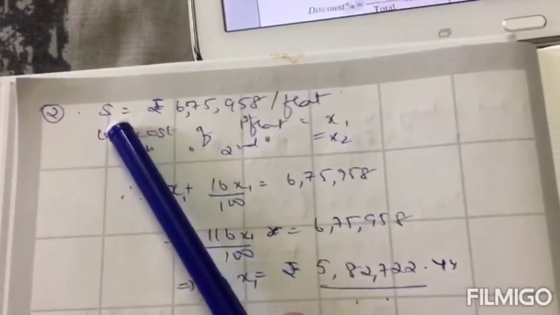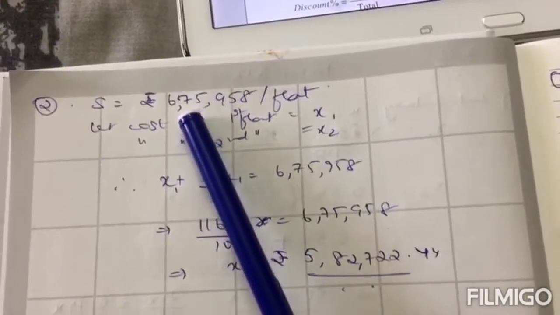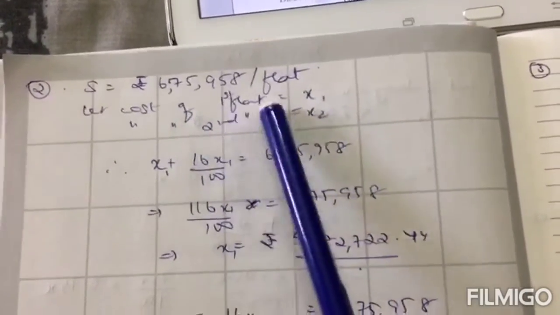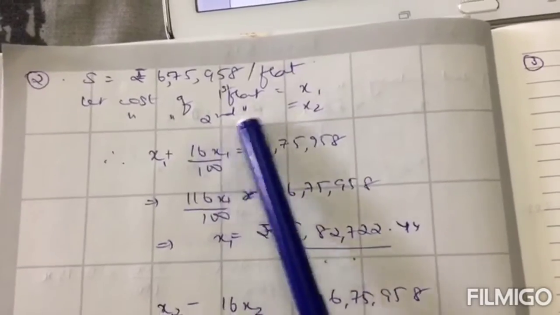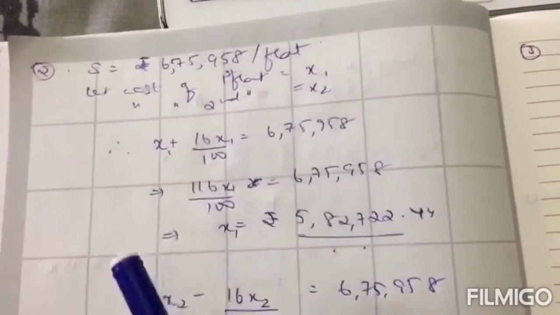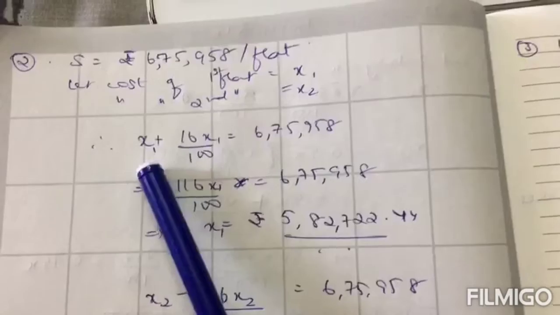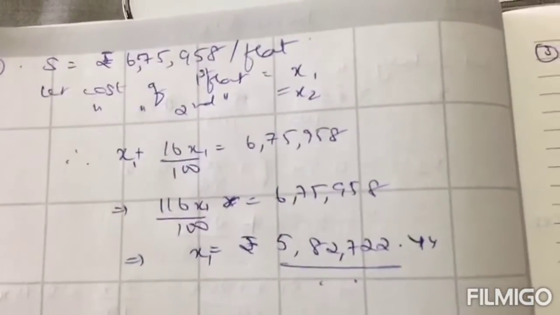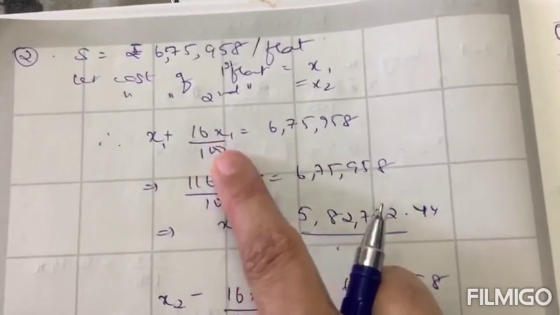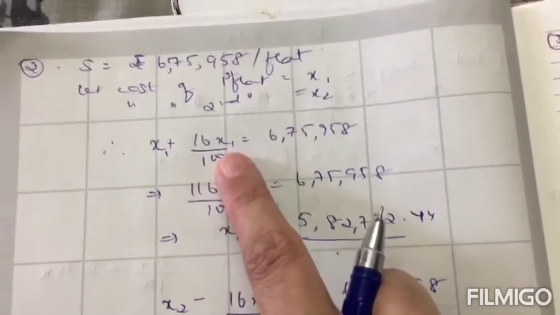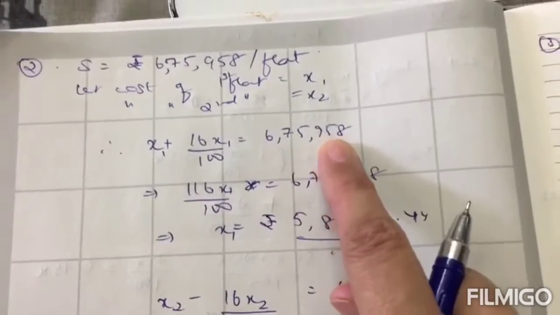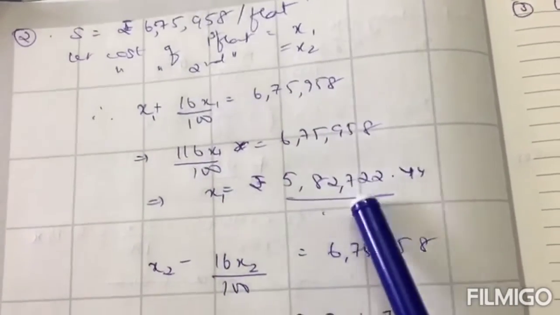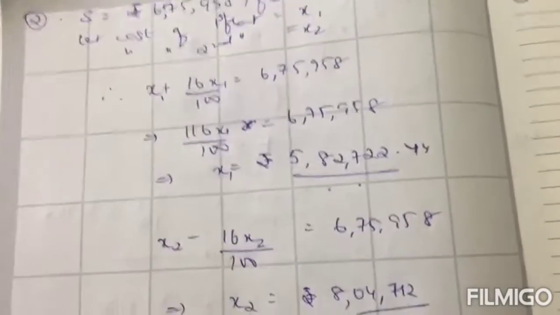So let selling price S be equal to 6,75,958 per flat. Let the cost of the first flat be X1 and the cost of the second flat be X2. Assume. In the case of the first flat, they said that they have sold one flat at 16% profit. So how do you write it? X1 plus 16% of X1, which is 16 by 100 into X1, equals this selling price. When you solve for X1, you get 5,82,722.44 rupees. Okay?